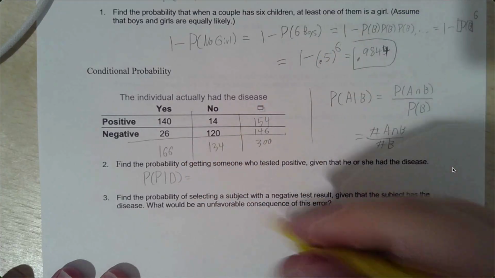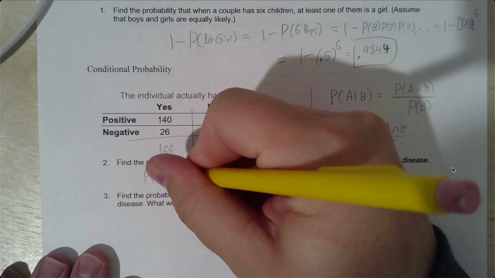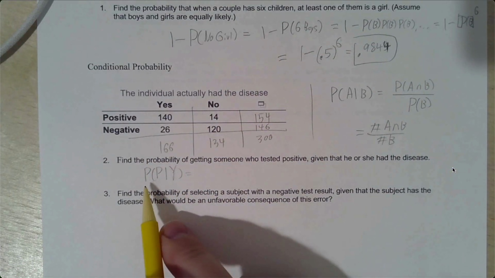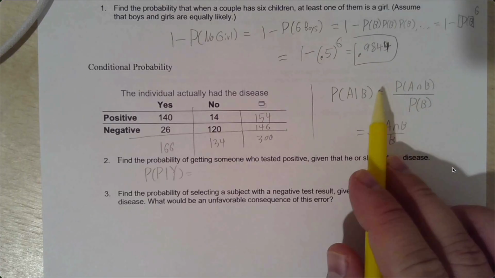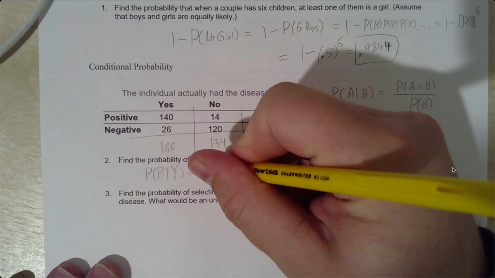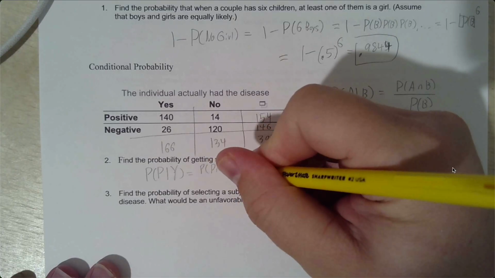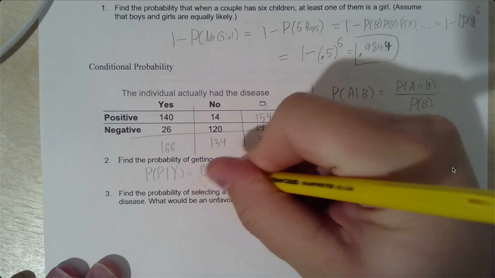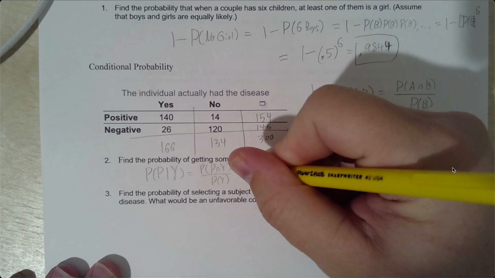Or maybe we use the Y and N as they wrote. So the probability of being positive given that I had the disease. Let's write this down now. That would be the probability of positive and having the disease divided by the probability of having the disease.